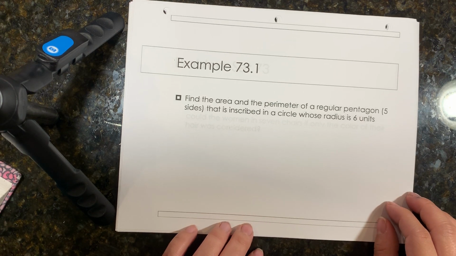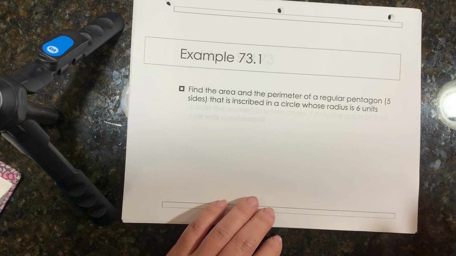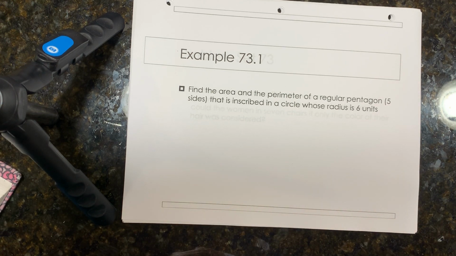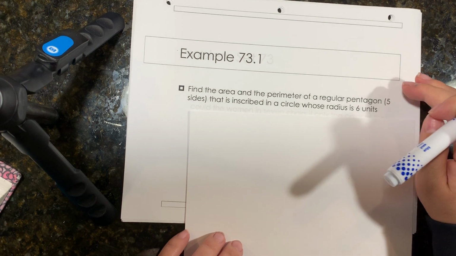So we're going to go through an example to just kind of give you guys a head start. And then we're going to go through some problems from the lesson, but I would like you to attempt those on your own before you actually do them with me.